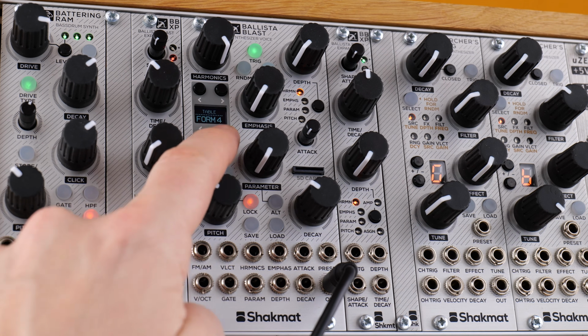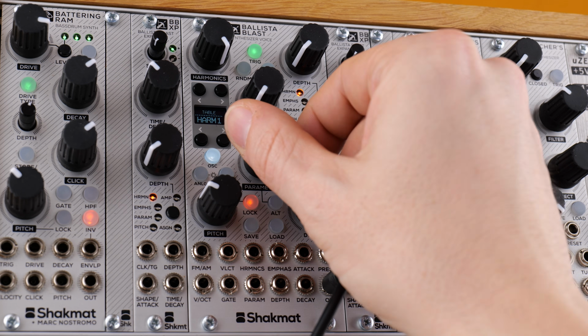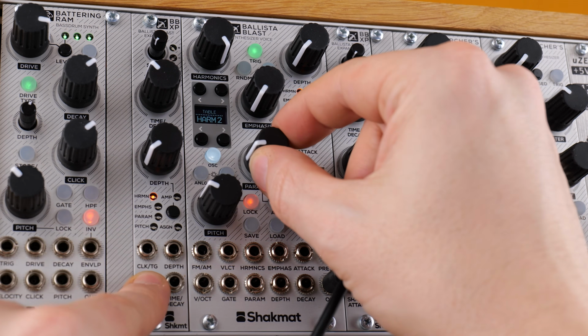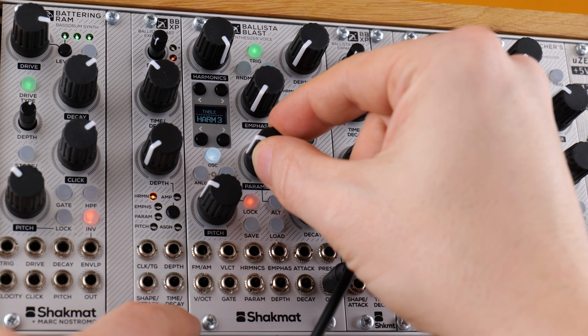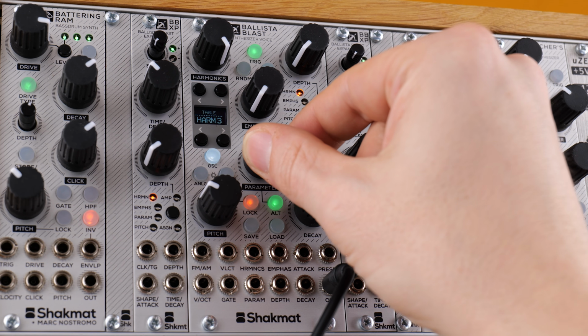Then we have a set of four harmonic wavetables. Those sound really nice with the ensemble mode.